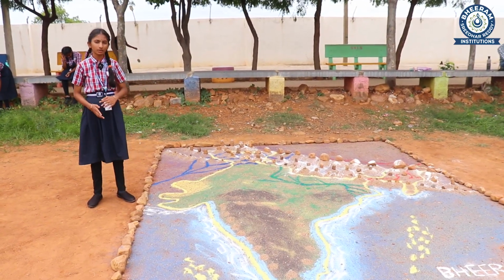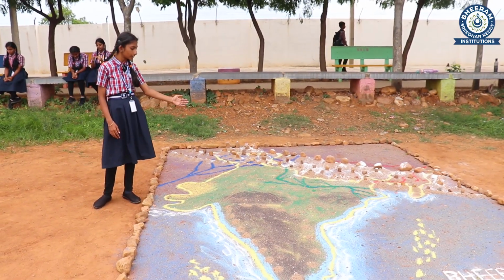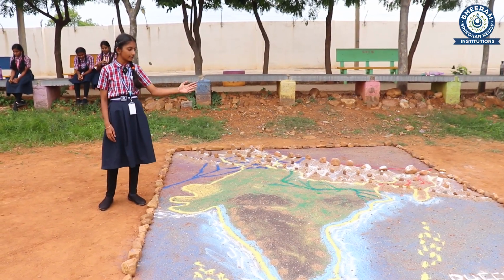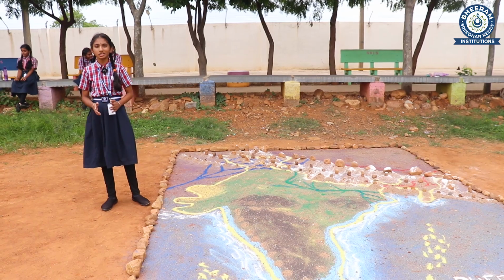Central Highlands are also known as Malwa Plateau. Central Highlands lie to the north of the Narmada River, and to the northwest lies the Thar Desert, and in the east there is the Chota Nagpur Plateau, which is rich in minerals.